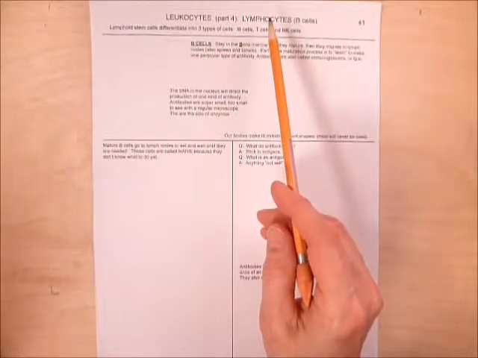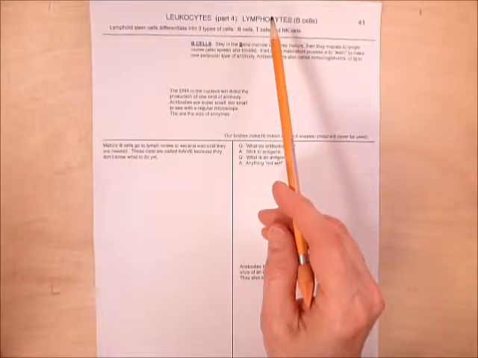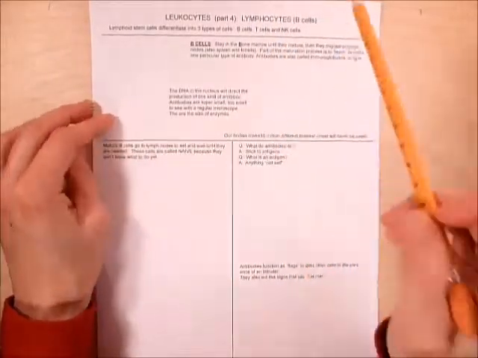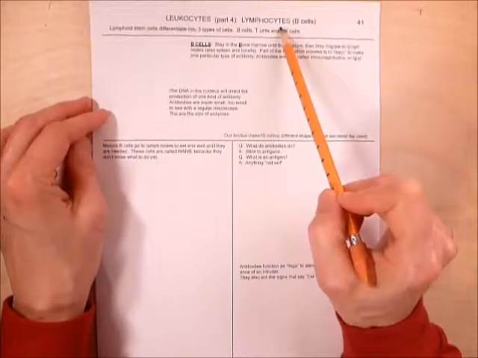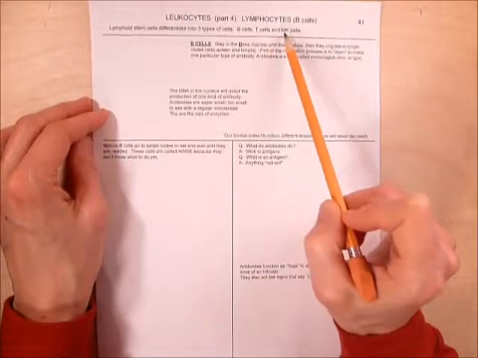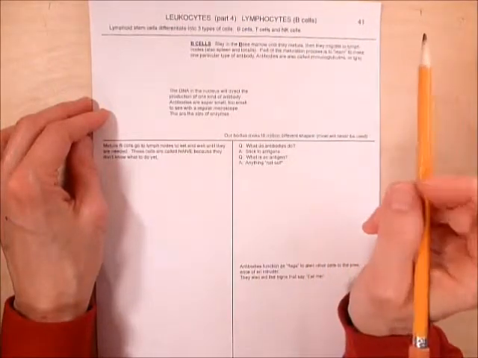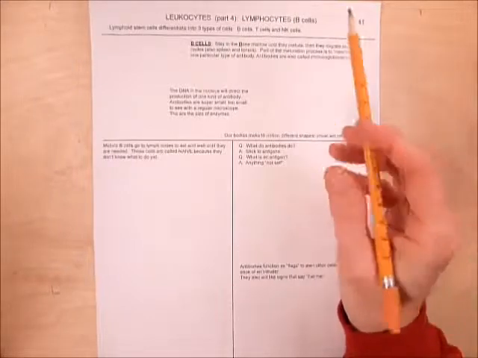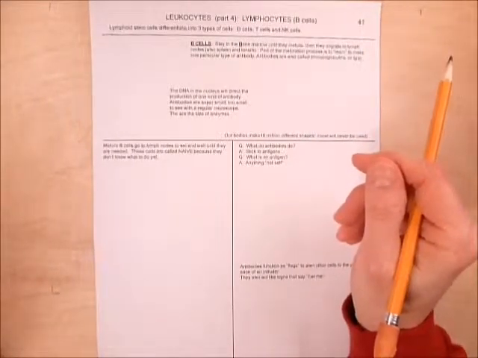Remember on the right hand side of our chart there was the lymphoid, and over on the left there was the myeloid. So these are all the cells that come from that lymphoid stem cell, and they would be the B cells, the T cells, and the NK cells. So those are the three types of lymphocytes. Now we're going to look at the B cells first.